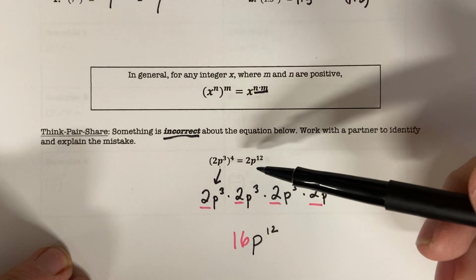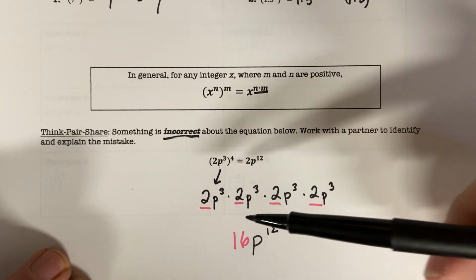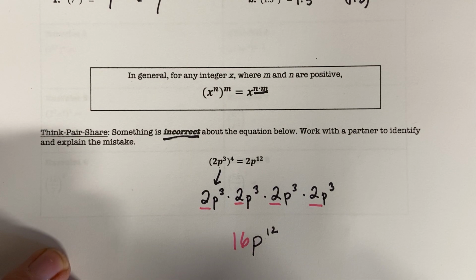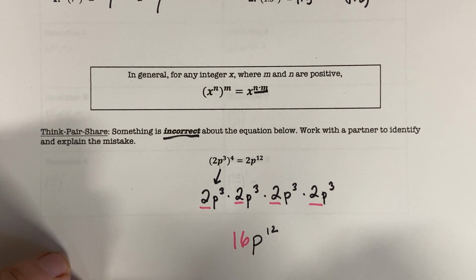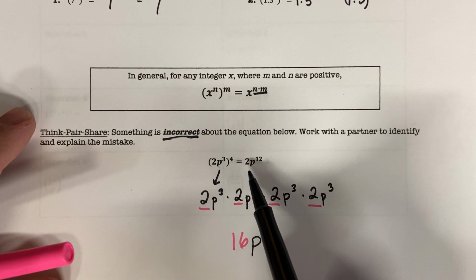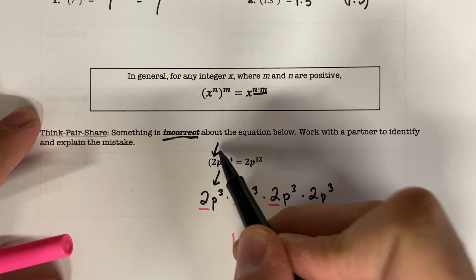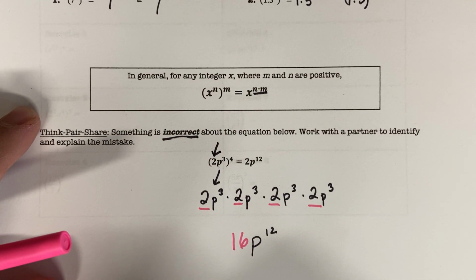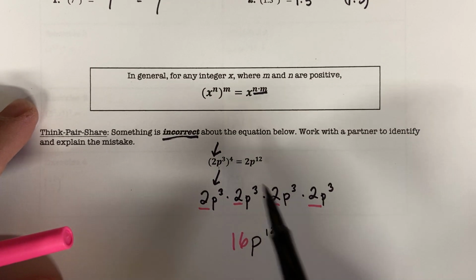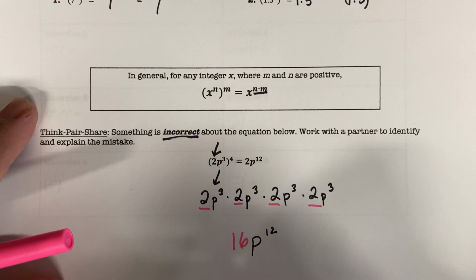So again, my exponent is correct, but my base is incorrect. Why is this incorrect, or what did a possible student do? They forgot to raise the 2 to the fourth power. Because the 2 is in parentheses, it is also being raised to the fourth power.